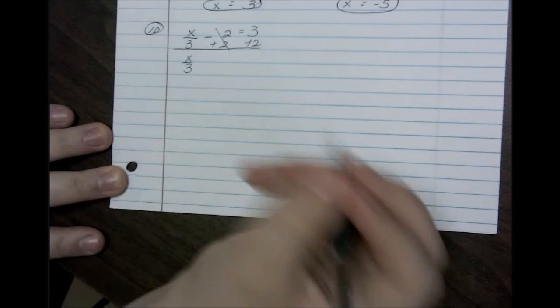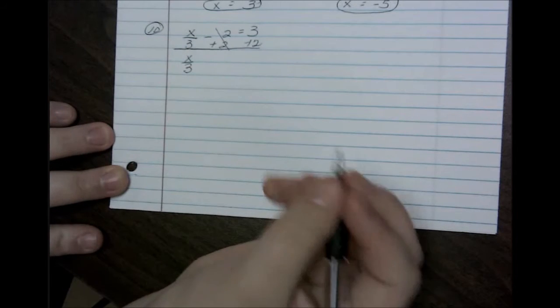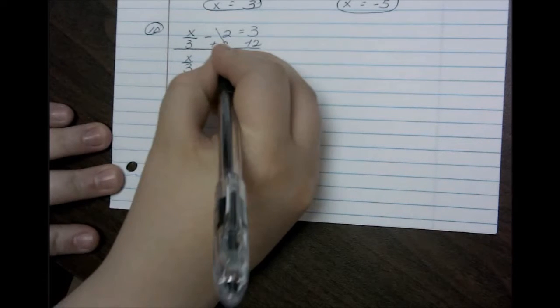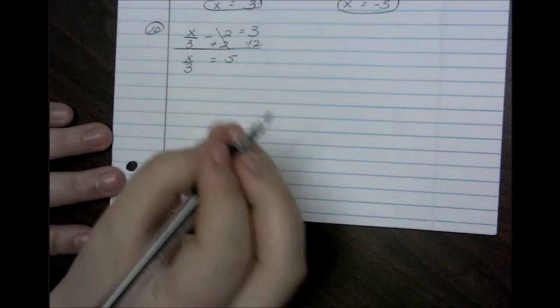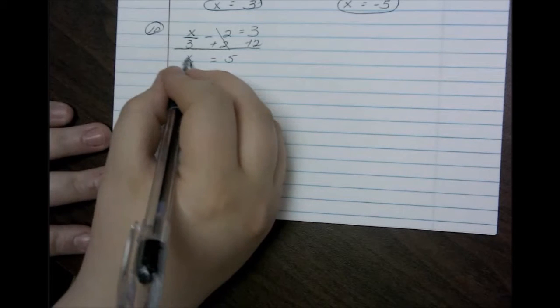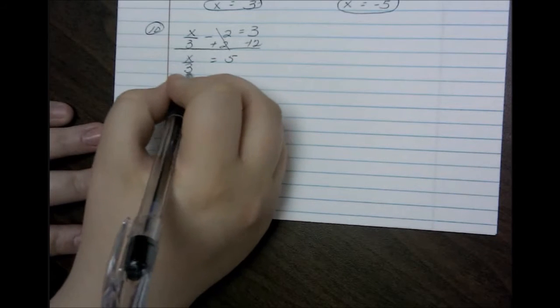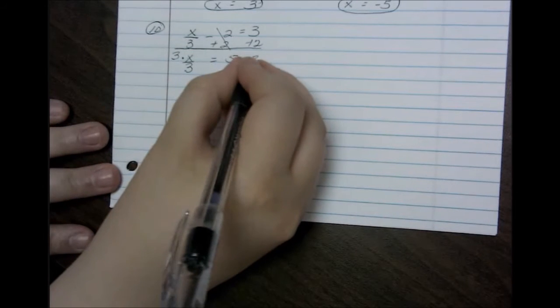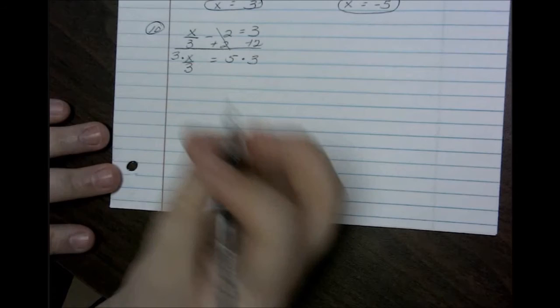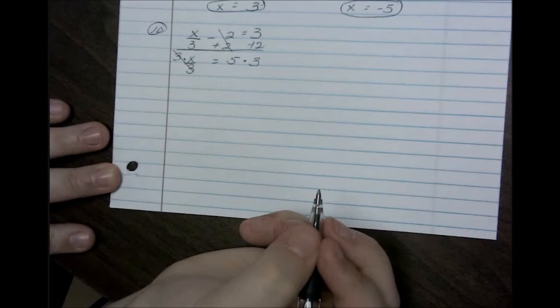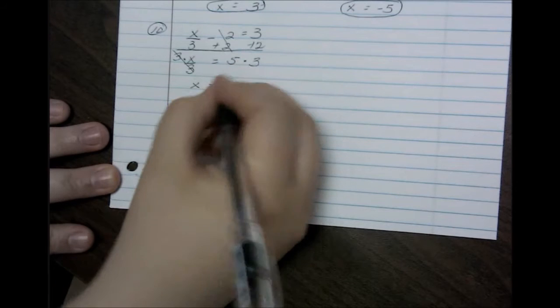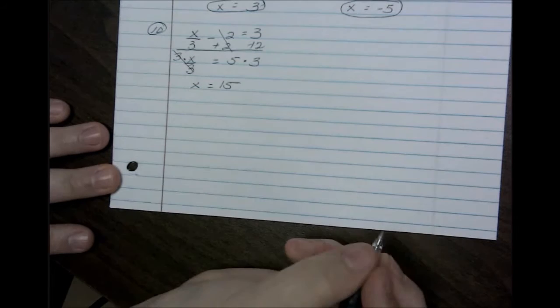The -2 and +2 cancel, equals 3 plus 2 is 5. And so the opposite operation of x divided by 3 would be to multiply x by 3. So those 3's are now canceled, leaving me with x equals 5 times 3 is 15.